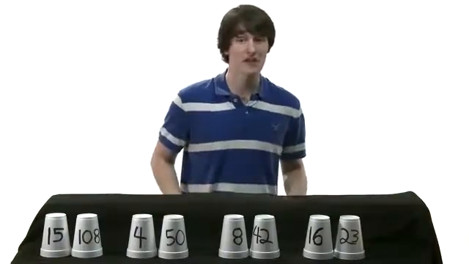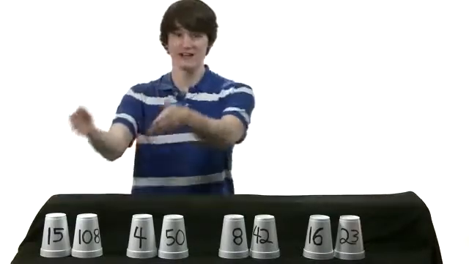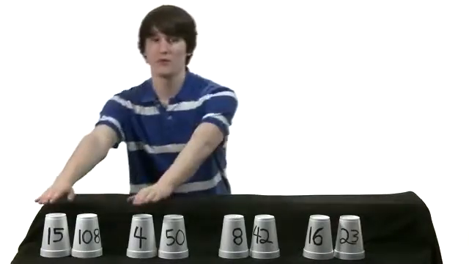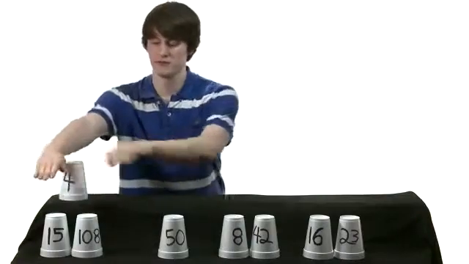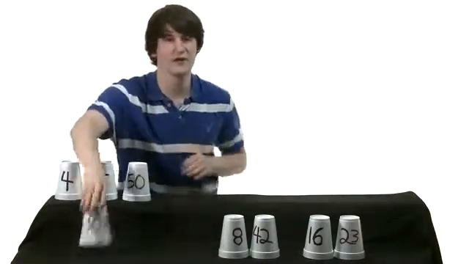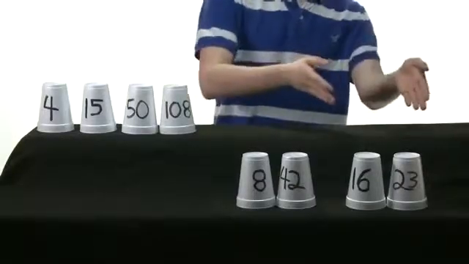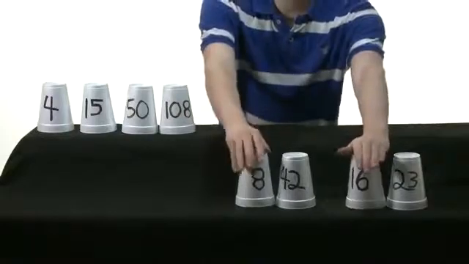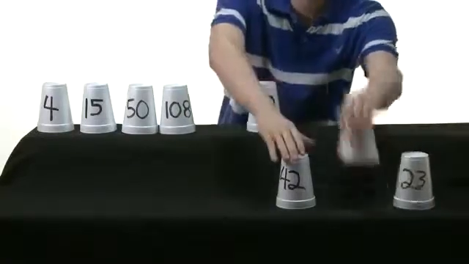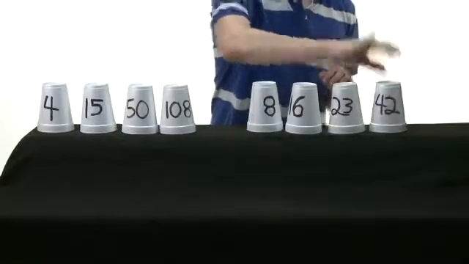So we can start merging pairs of lists again. Merging 15, 108 and 4, 50, we first take the 4, then the 15, then the 50, then the 108. Merging 8, 42 and 16, 23, we first take the 8, then the 16, then the 23, then the 42.